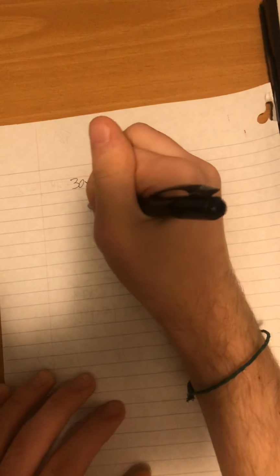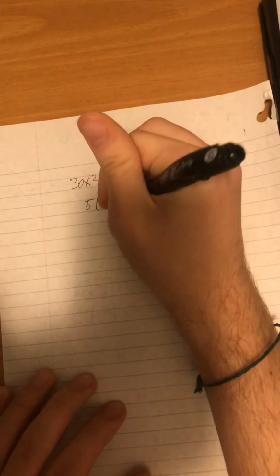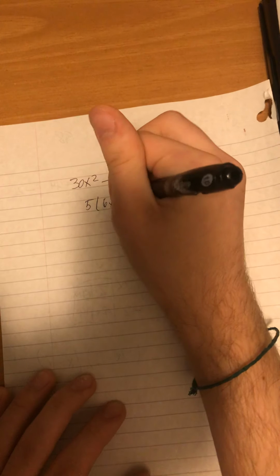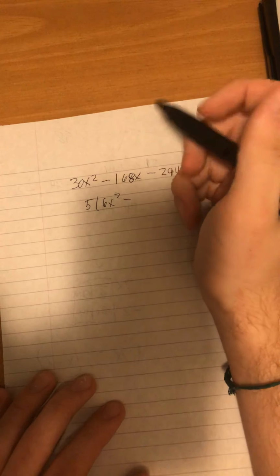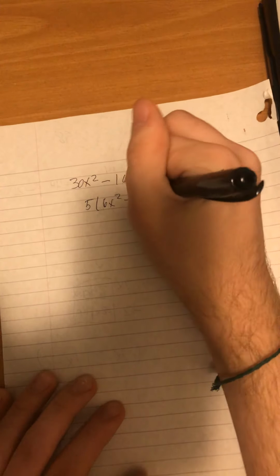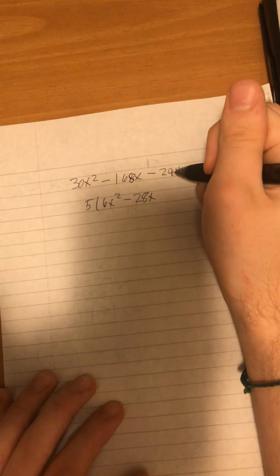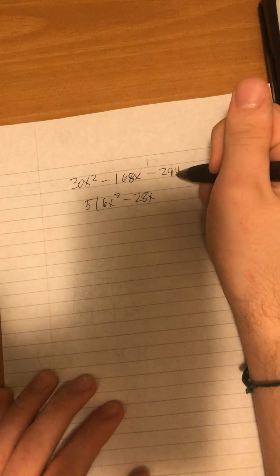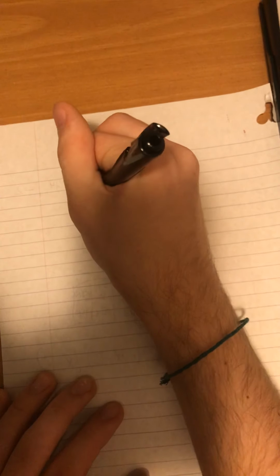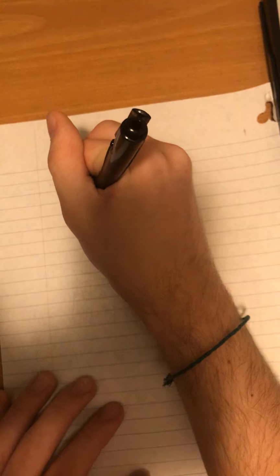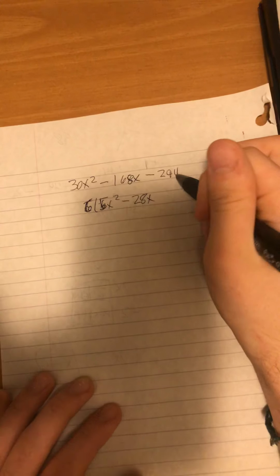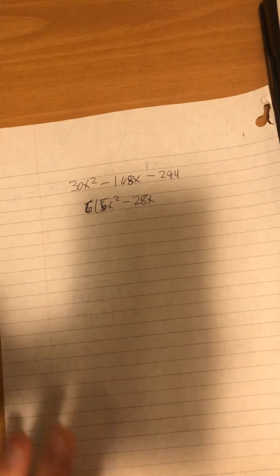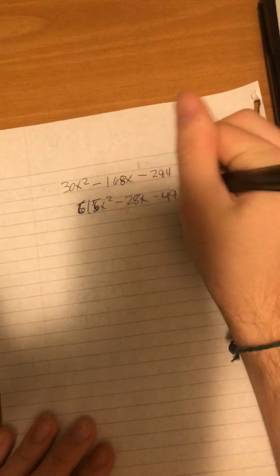So obviously, first we can see that a GCF can be pulled out of all these numbers. So we're going to just pull this out. 30 divided by 5 is 6x squared. And then 168 divided by 5 is 28x. Actually, never mind. We're actually pulling a 6 out of this. Whoops, I looked at it wrong. Okay, we're pulling a 6 and this becomes a 5. That's why I was like, 294 does not come out evenly with 5. So then it's negative 28x and minus 49 actually is what the terms are.